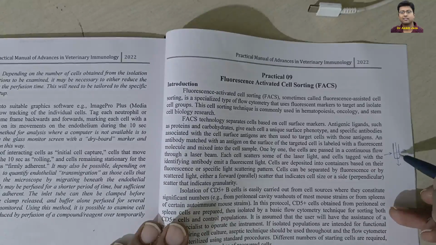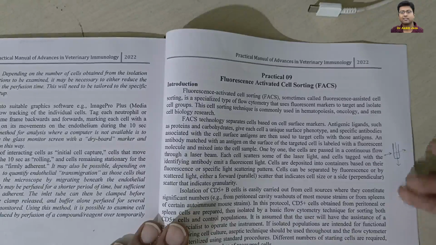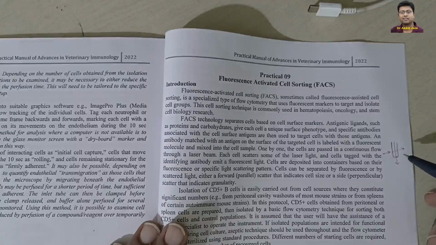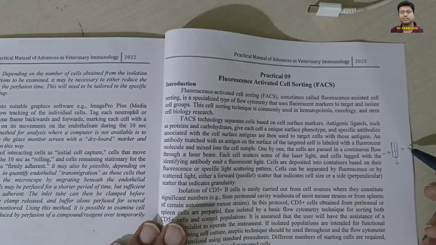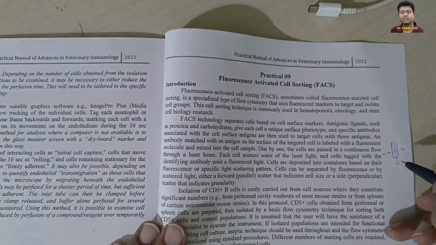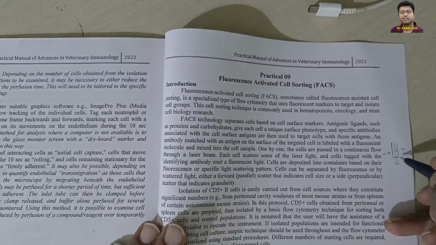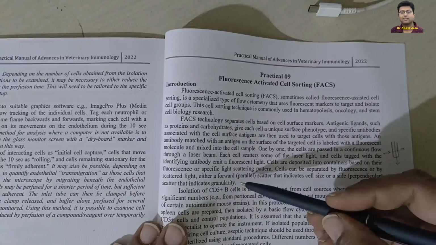So if there is forward or parallel scattering, we measure cell size, and if there is any perpendicular refraction of the light, it is just due to the granularity of the cell.